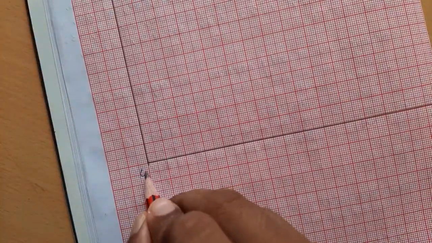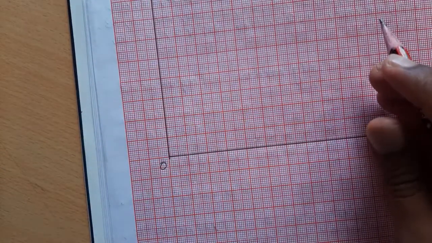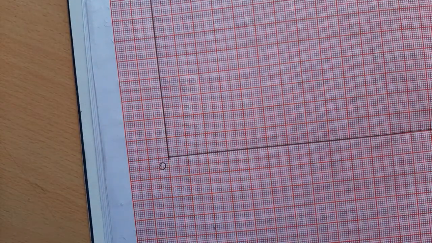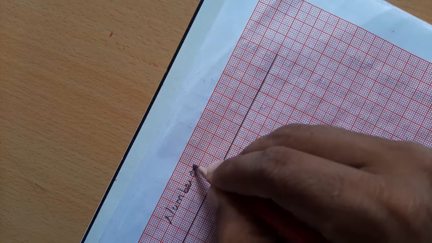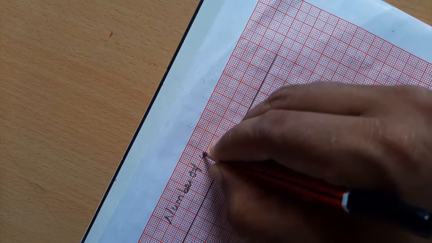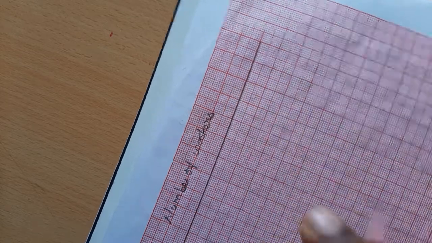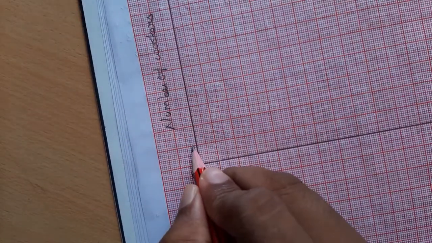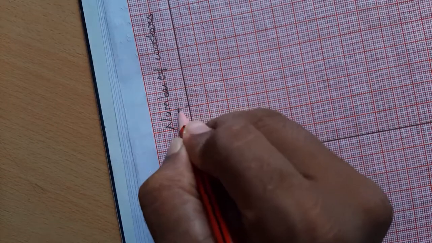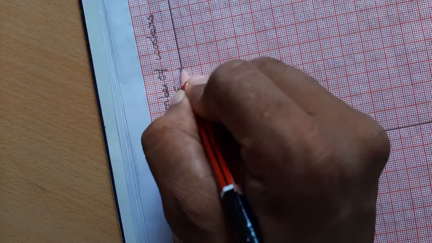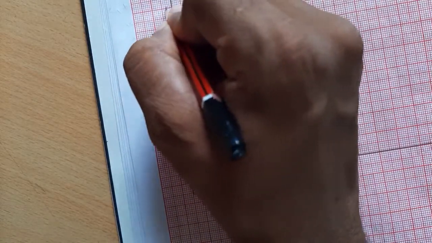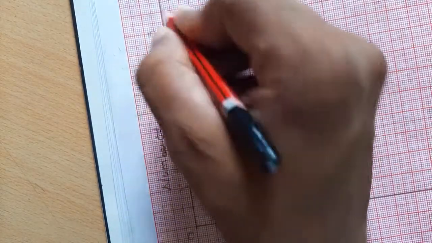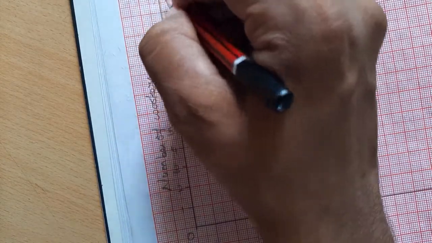Right? So this is 0, and here is the number of people or workers. So we are choosing 1, 2, 3, 4, 5, 6, 8, 9, 10. It's enough. Up to 9 only we have, so that is enough. Just mark an arrow mark here.